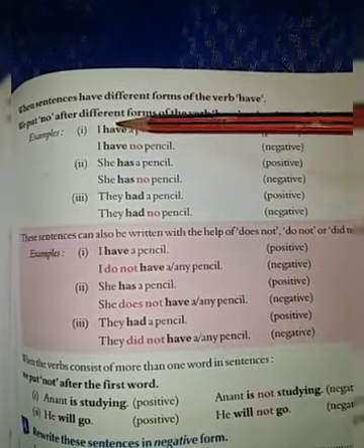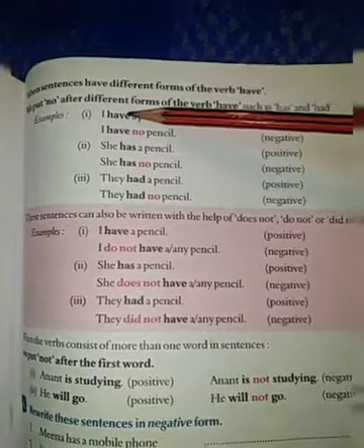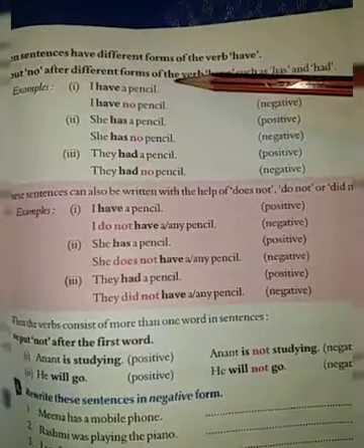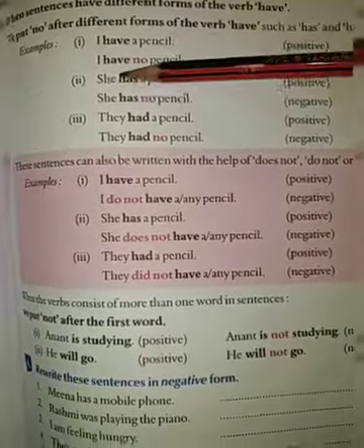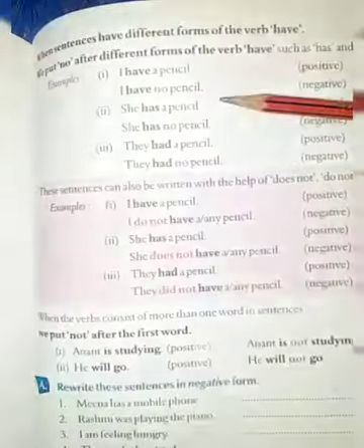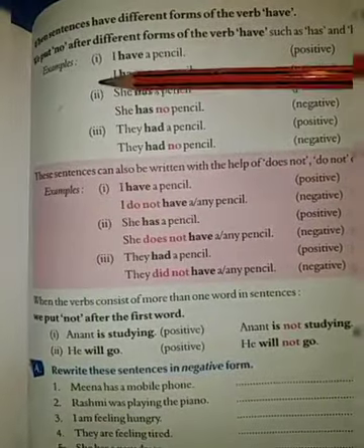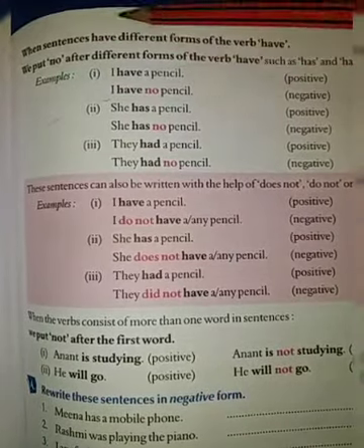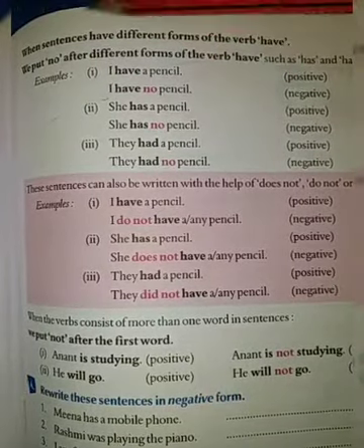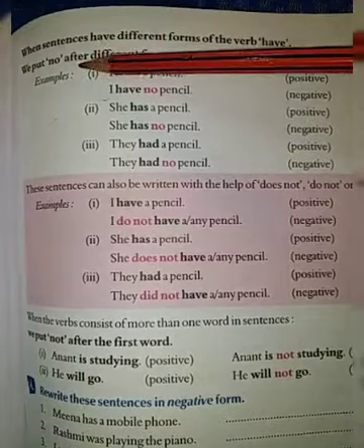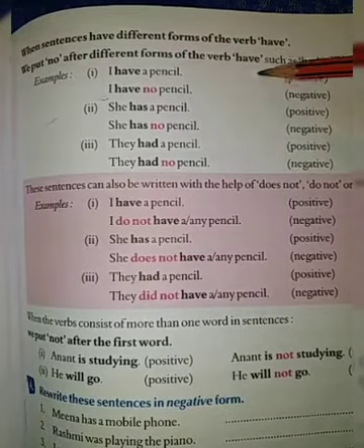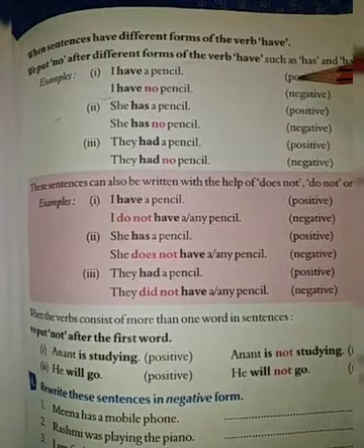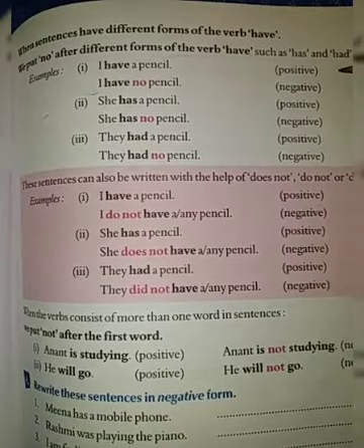Now move to the next topic here. When sentences have different forms of the verb have, we put no after the different form of the verb have, such as has and had.